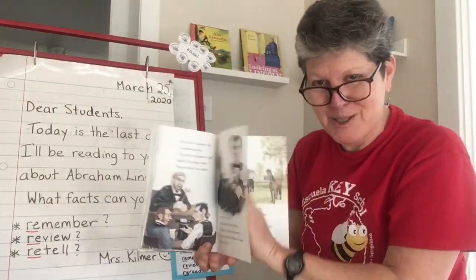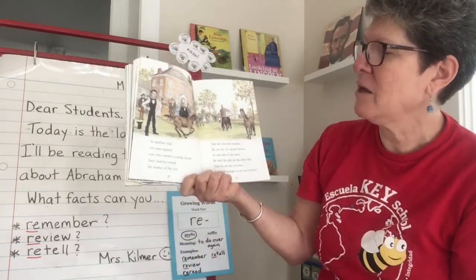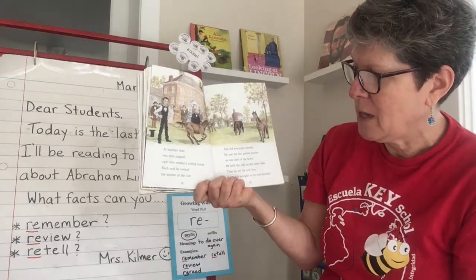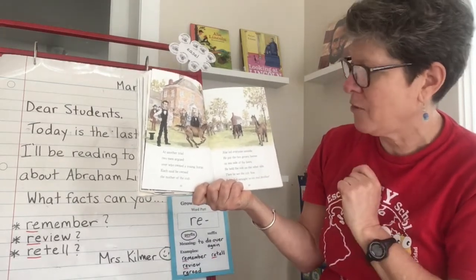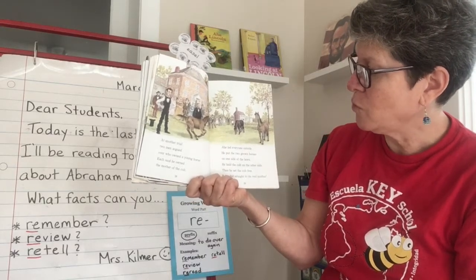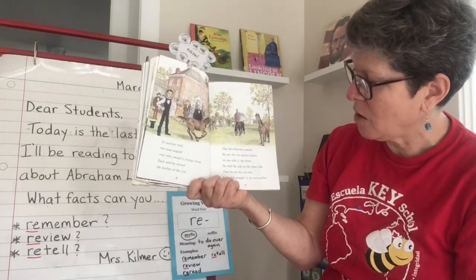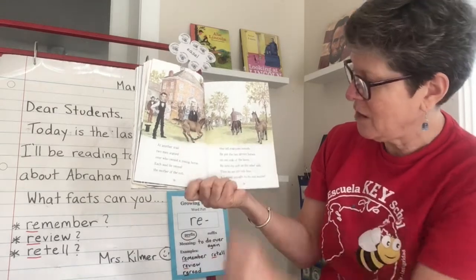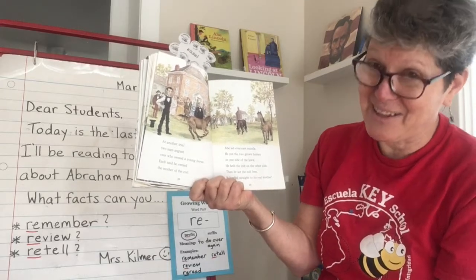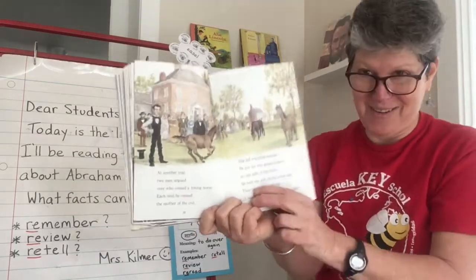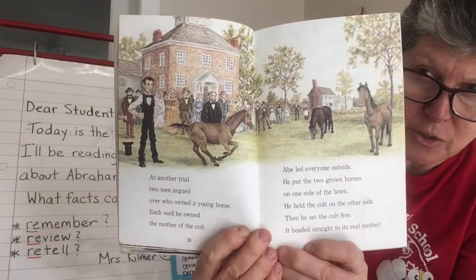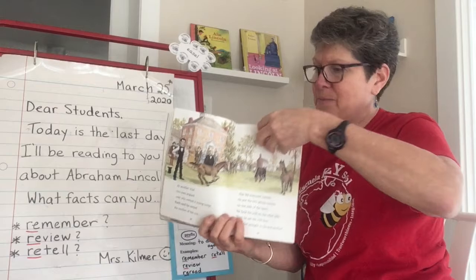He enjoyed jokes too. At another trial, two men argued over who owned a young horse. Each said he owned the mother of the colt. Abe led everyone outside. He put the two grown horses on one side of the lawn. He held the colt on the other side. Then he set the colt free. It headed straight to its real mother. What a clever idea to figure out to whom the colt belonged.